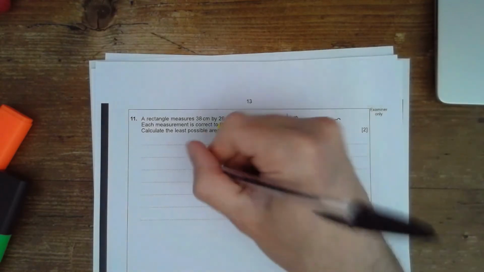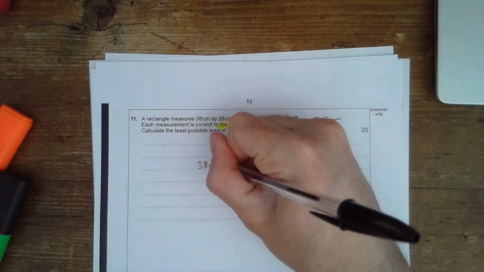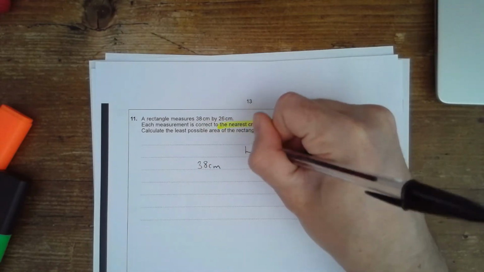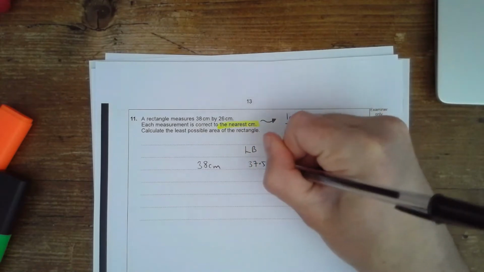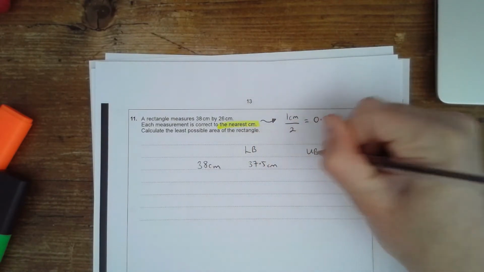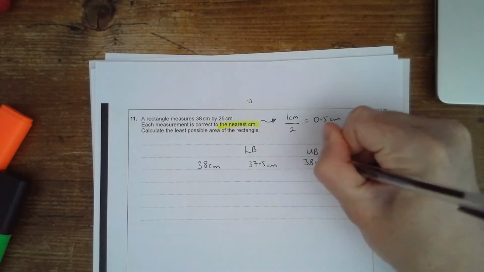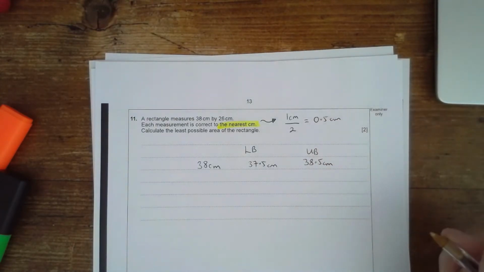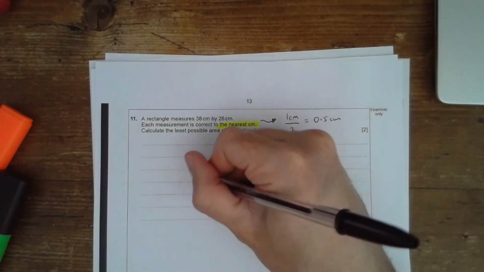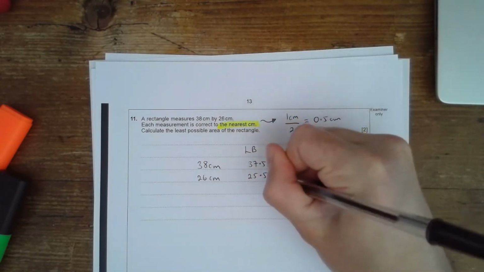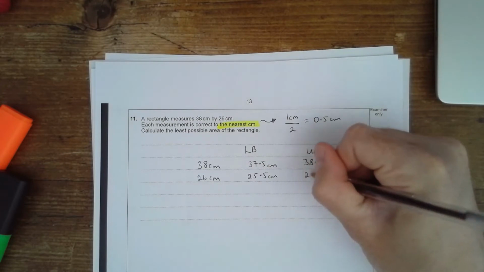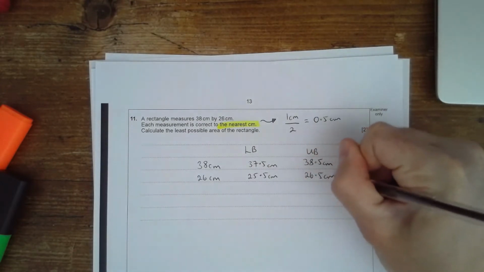And then for each unit of measure, so we're going to have 38 centimetres, to find its lower bound, you would take off 0.5, so 37.5 centimetres, and to find its upper bound you would add on the 0.5 centimetres, which would be 38.5 centimetres. Same with 26, so 26 centimetres, so that would become 25.5 centimetres, and the upper bound would be 26.5 centimetres.